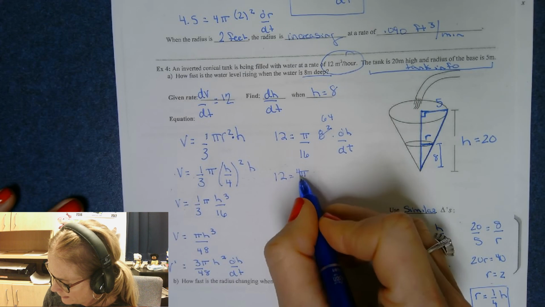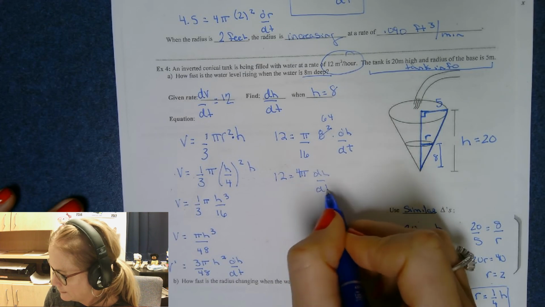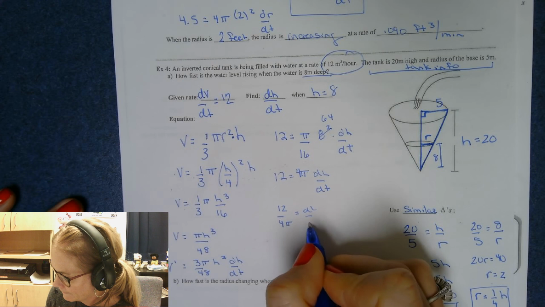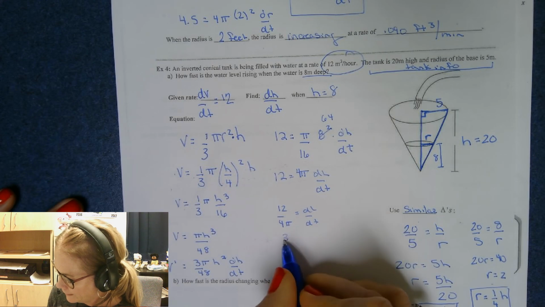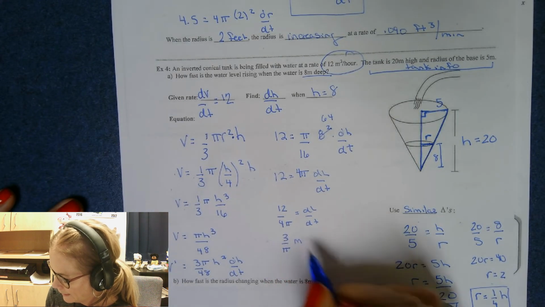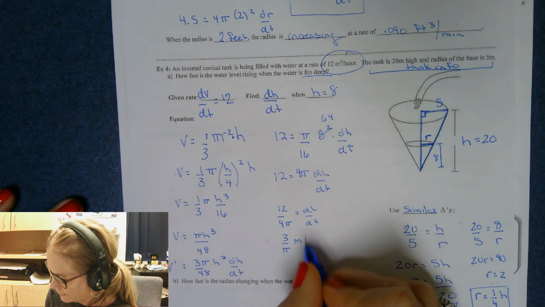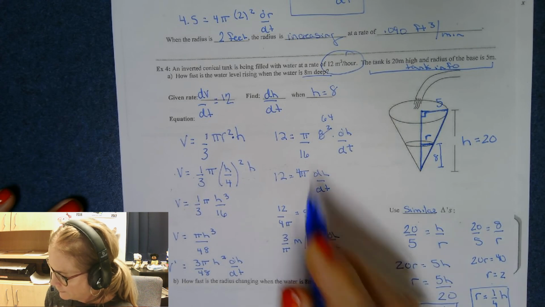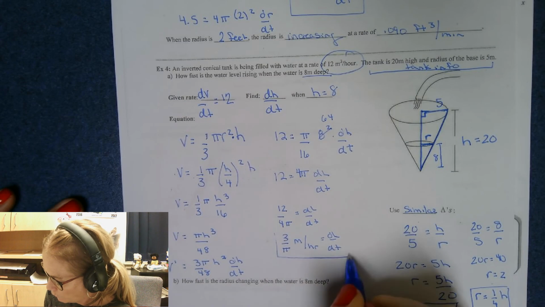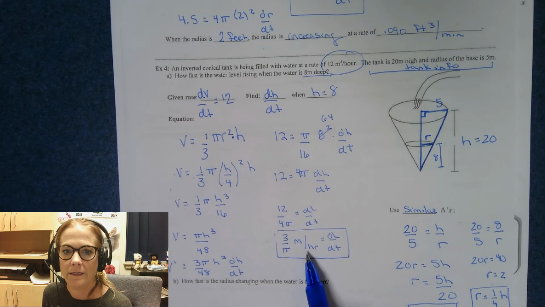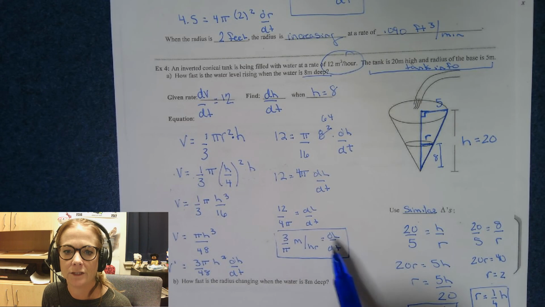So that's 4 pi dH dt, divide by 4 pi. So 3 over pi. Height is linear, so meters per hour equals dH dt. All right, so a complete sentence, you would say, when the height is 8 meters, the height is changing at a rate of 3 over pi meters per hour.